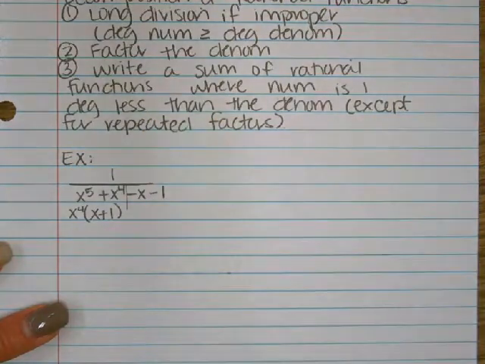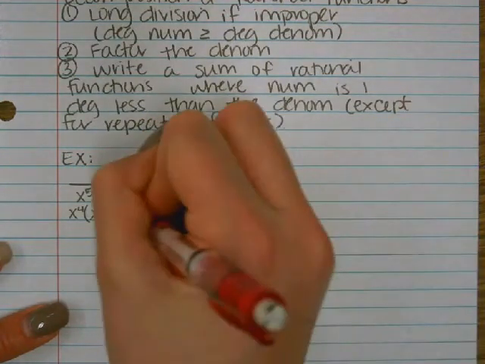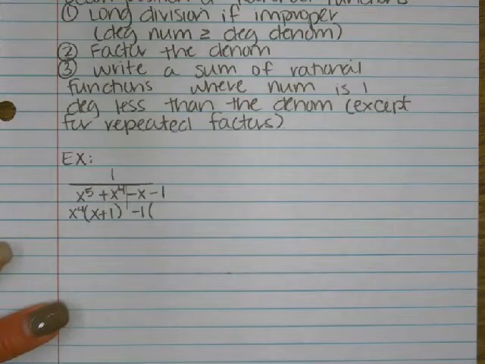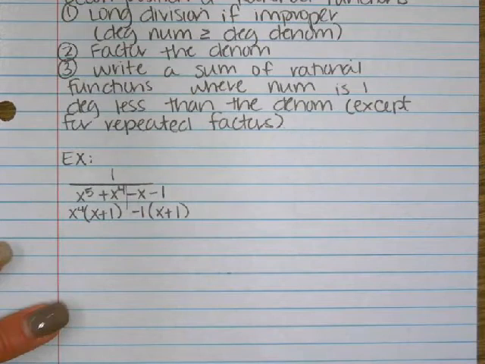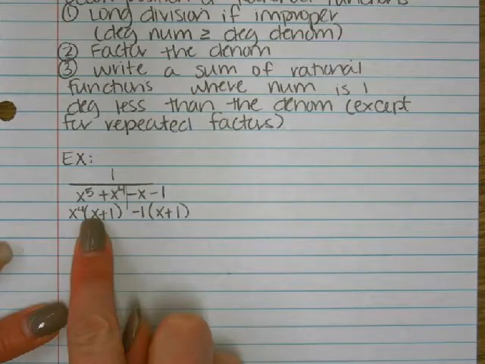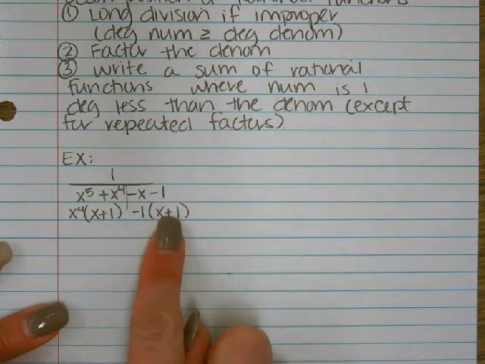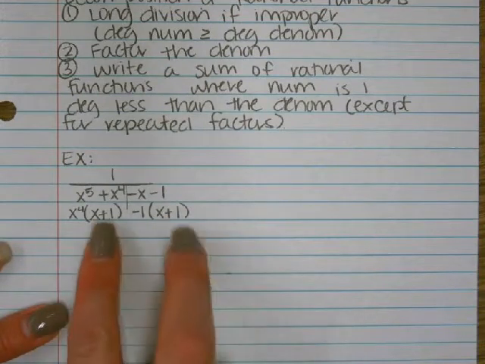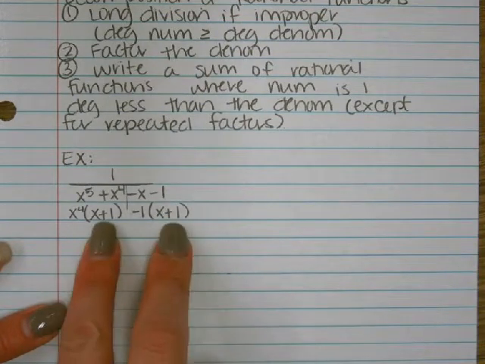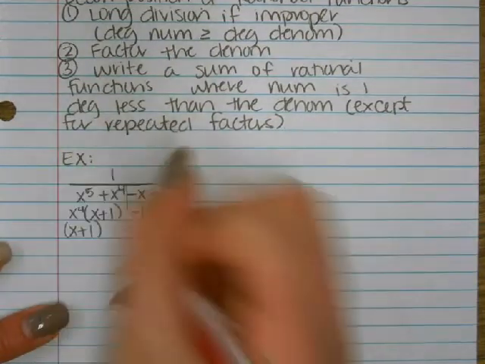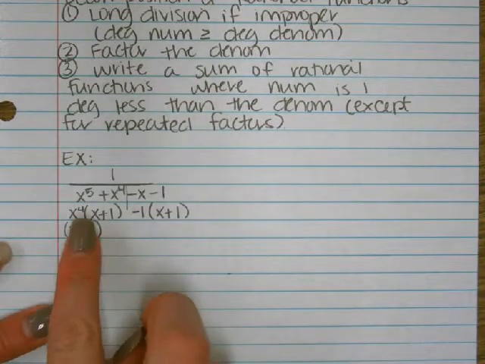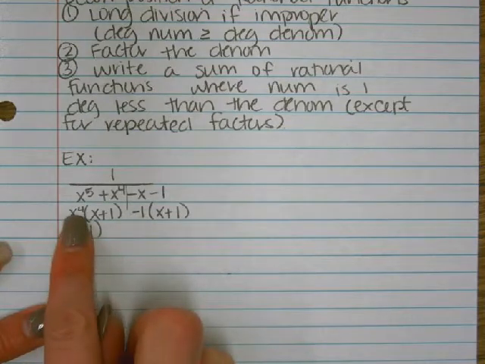Between the second two terms, my GCF is -1, and my leftovers would be x plus 1. So now I'm thinking of this as the first term and this as the second term. The GCF between the first term and the second term is x plus 1. That's what I see that's in common, so I'll go ahead and take that GCF out. And then the leftovers between the first term and the second term would be x to the fourth and -1.